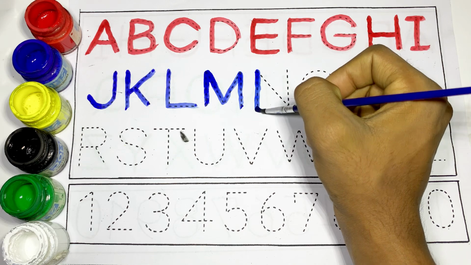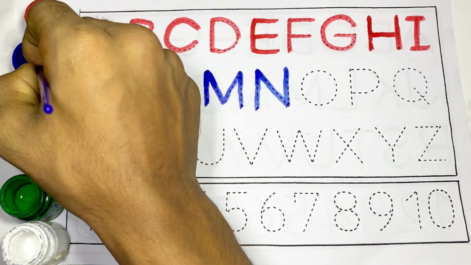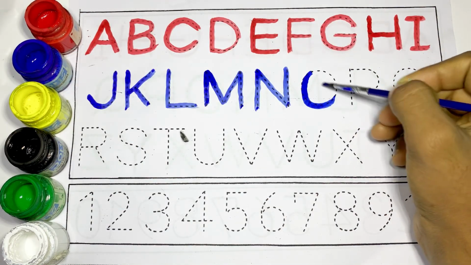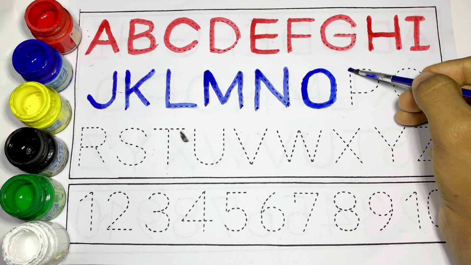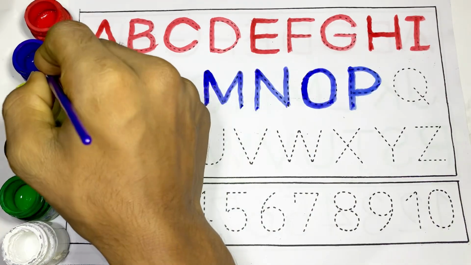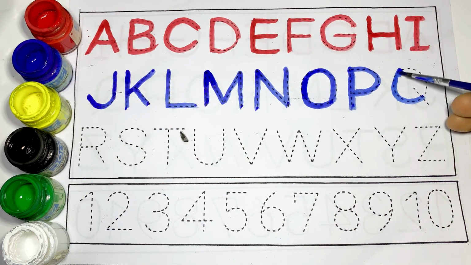N. N for nose. Kids, now O. O for octopus. P. P for parrot. Kids, again use blue color and draw Q. Q for queen.